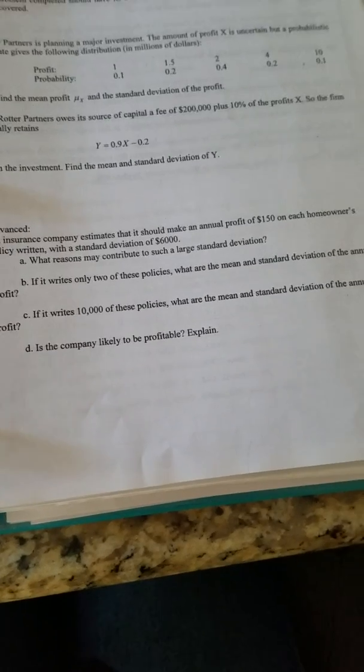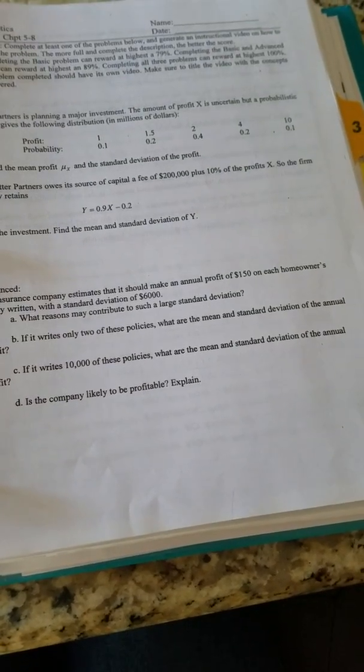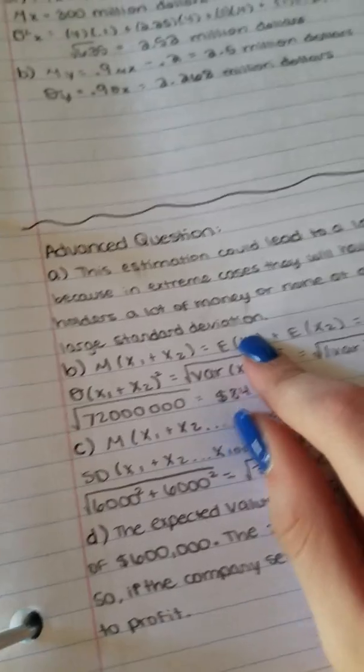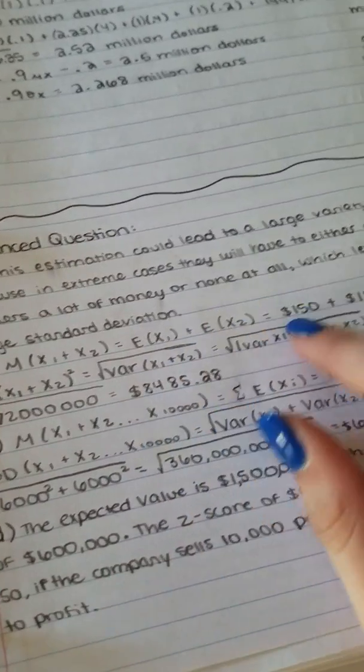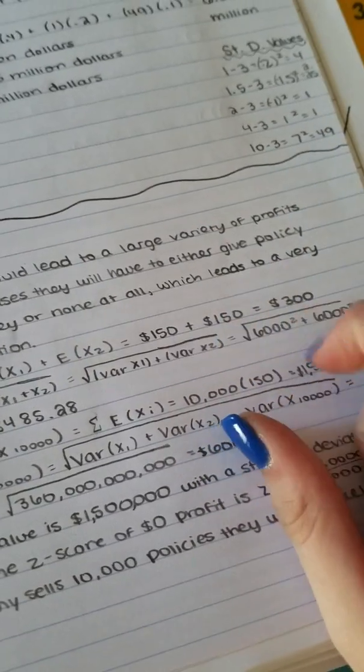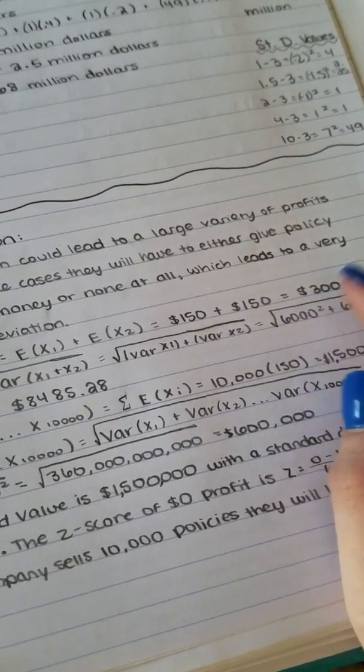For question B, if it writes only 2 of those policies, what are the mean and standard deviation of the annual profit? So then we plug this into the equation. Mean of X1 plus X2 equals E(X1) plus E(X2). So that's going to be $150 plus $150, and that equals 300. So that's going to be our mean.